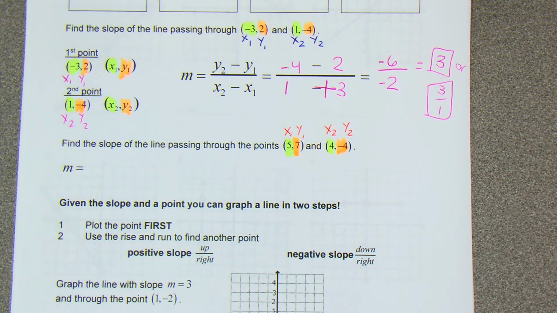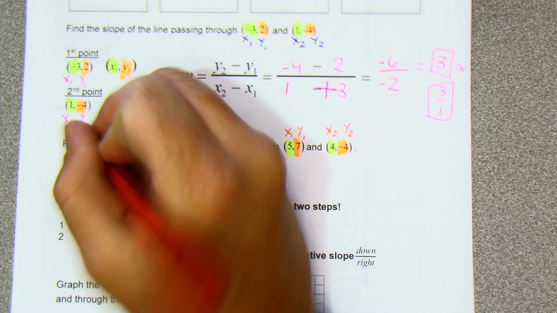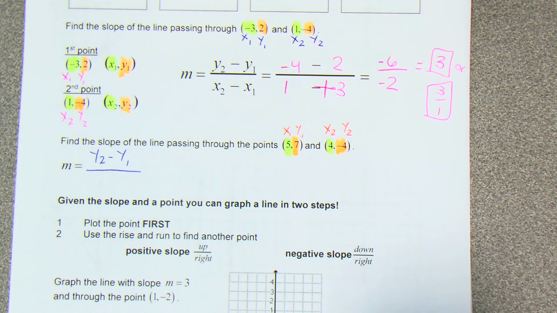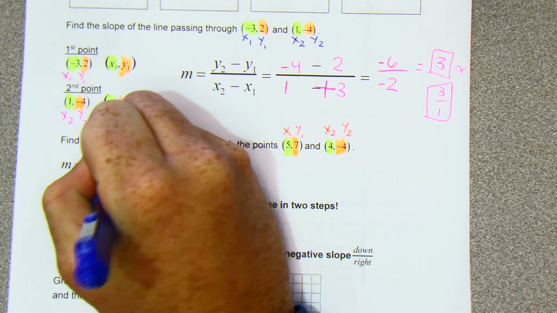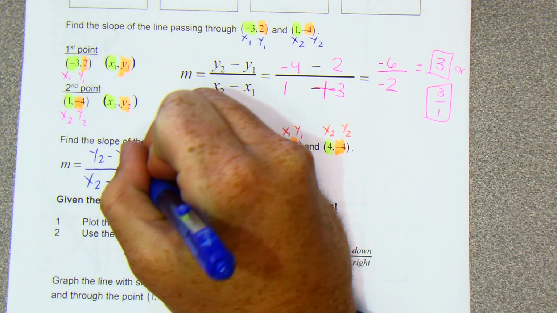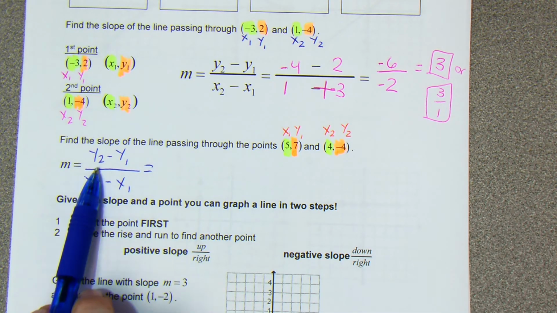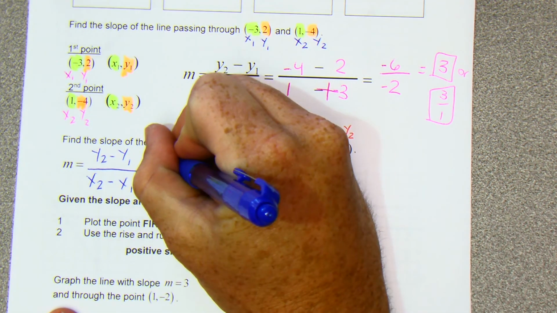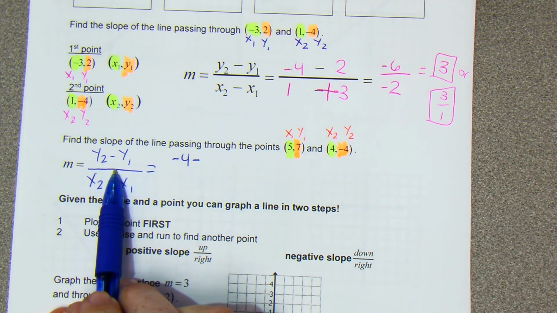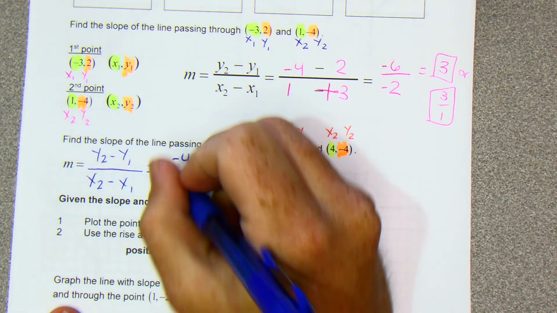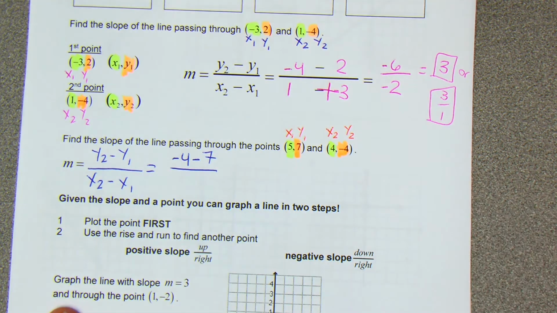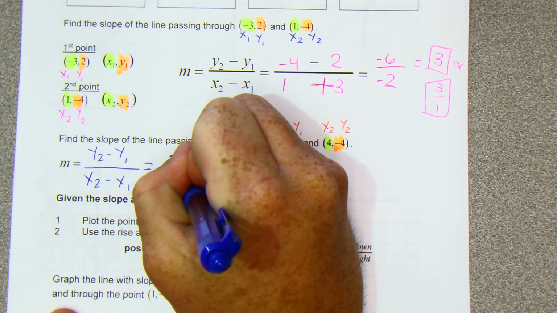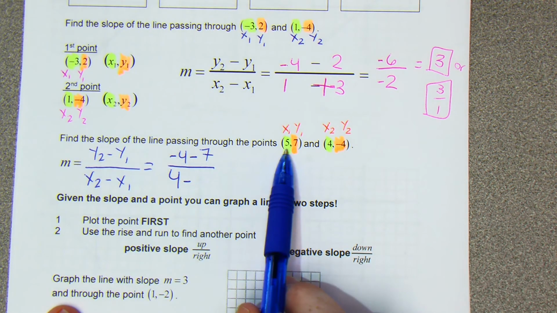So we know that m equals y2 minus y1 over x2 minus x1, which then equals, for y2, our y2 is -4. So we have -4 minus our y1. In this case, our y1 is 7. So -4 minus 7 over x2. Our x2, as you can see, is 4 minus x1. Our x1 is 5.